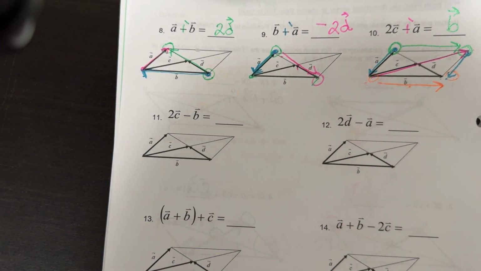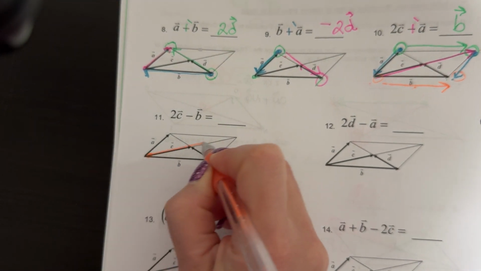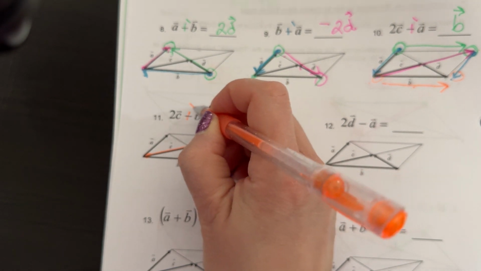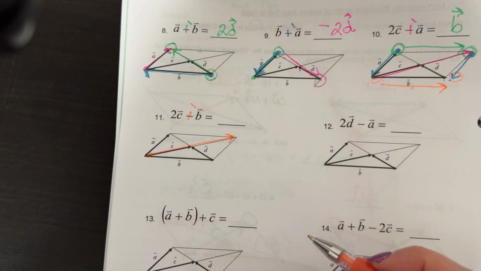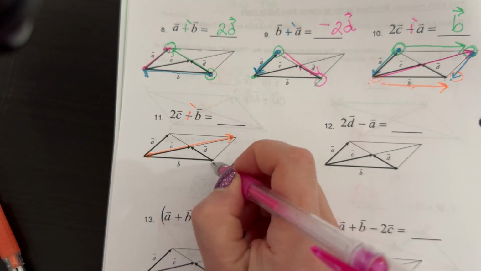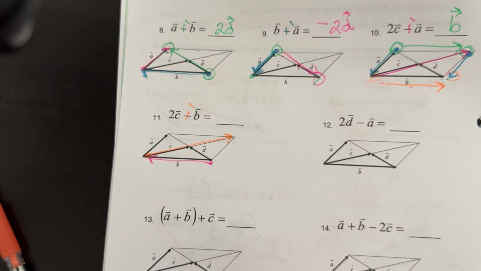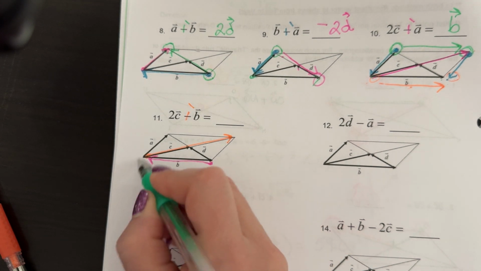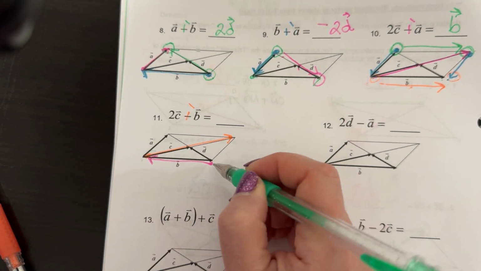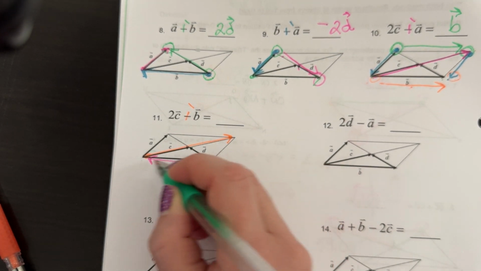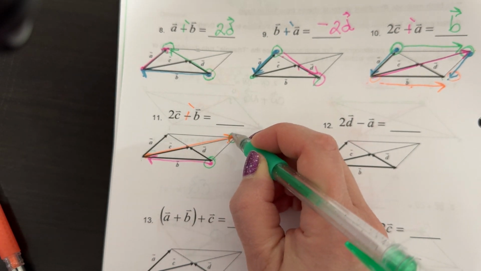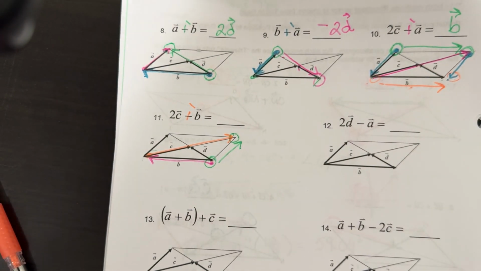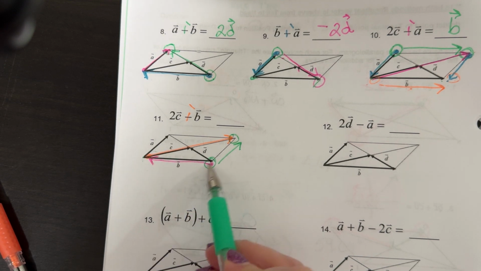All right, let's try 2C plus the opposite direction on B. So that's here to here. I have a terminal and initial lined up, so that's good. So I got my very beginning start, my very, very end. This direction is the result, and that's equal to A.